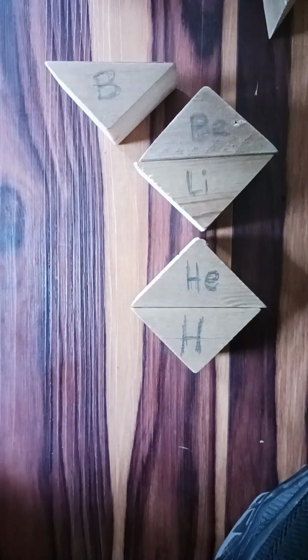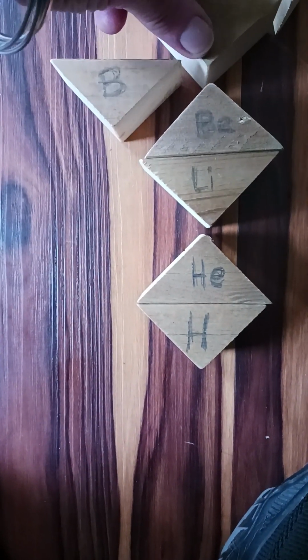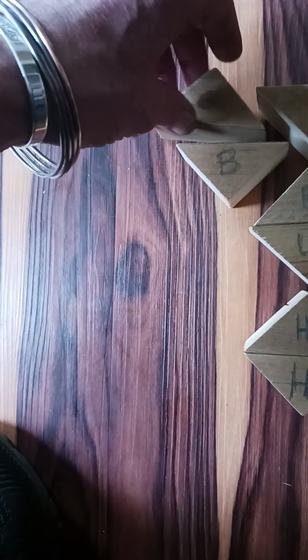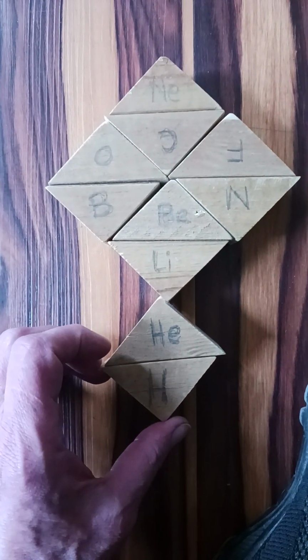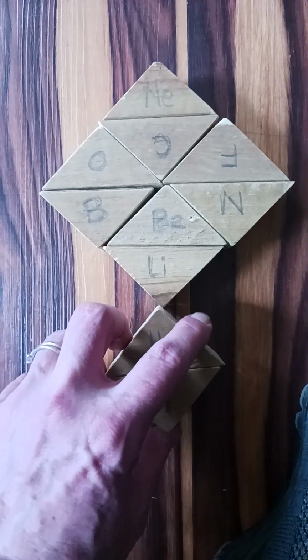Okay, sorry. Beryllium, boron, carbon, nitrogen, oxygen, fluorine, and neon. Closing it up. Oop. And then we can stack. Oops. Sorry, camera drifted. My bad. And then we can close it up again.